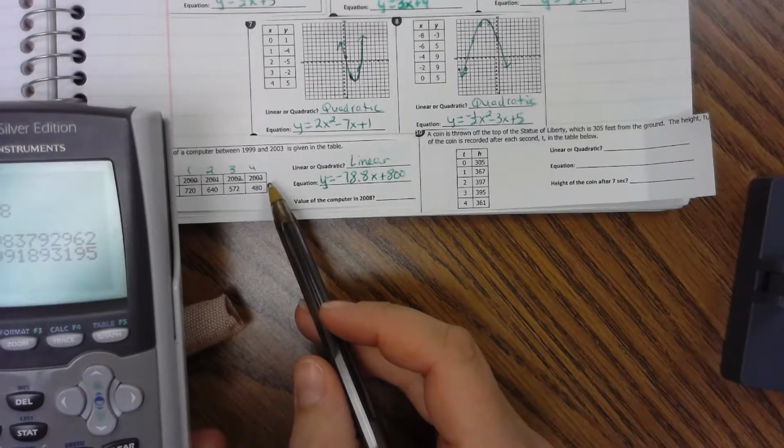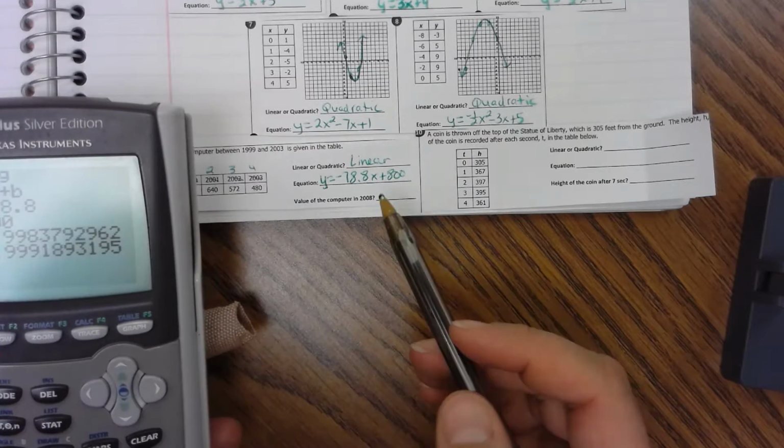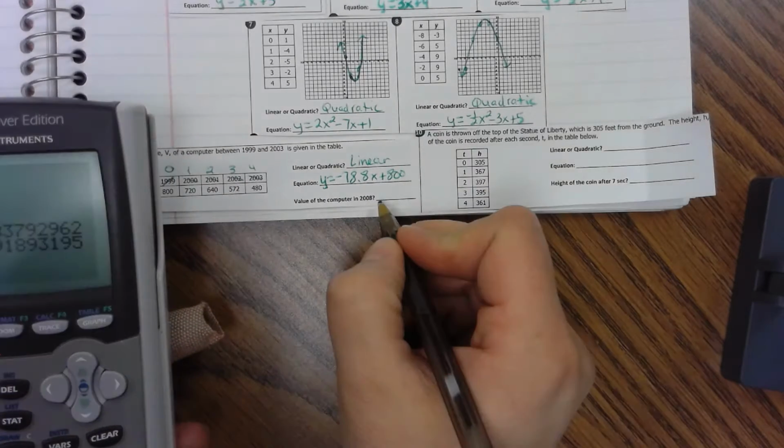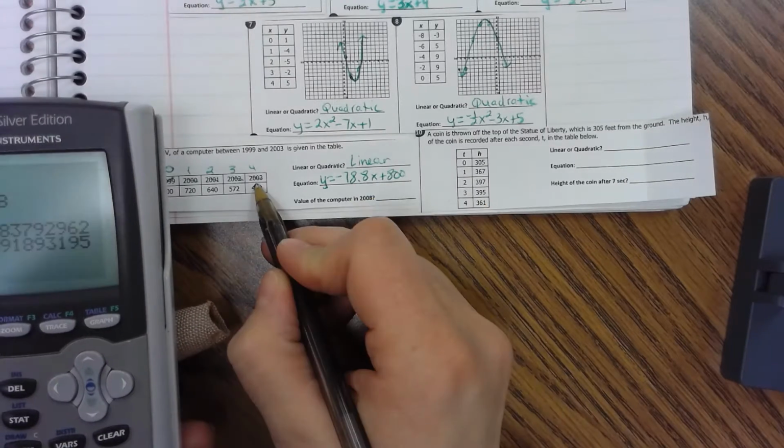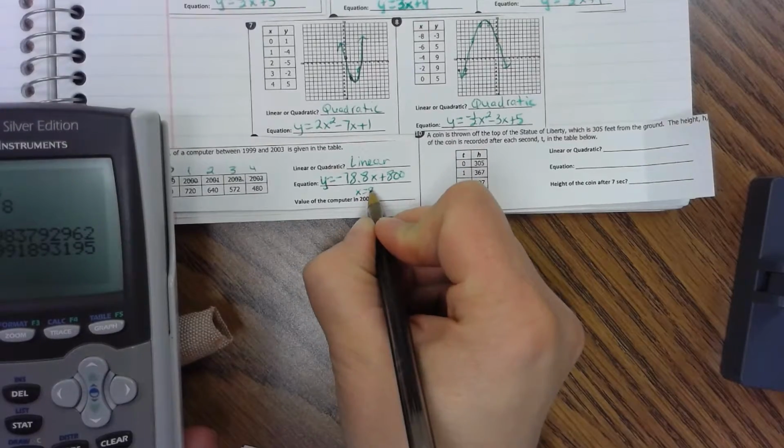Well, I'm not quite sure. So what I'm going to do is take this equation and instead of 2008, let's think about how many years after 2003 that would be. That would make x equal to 9.